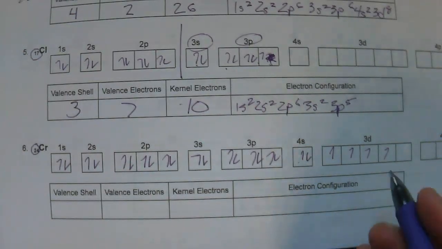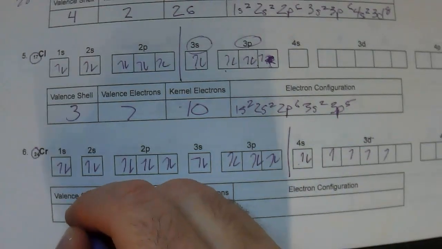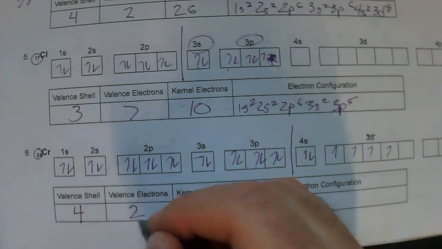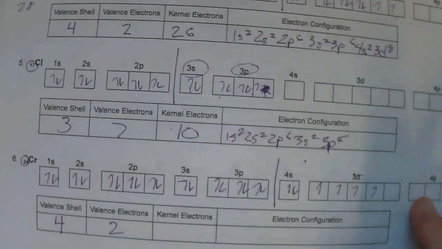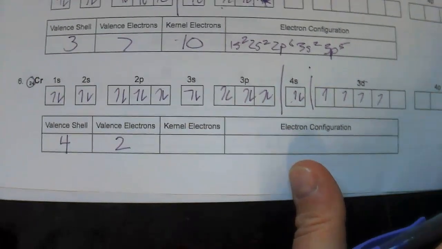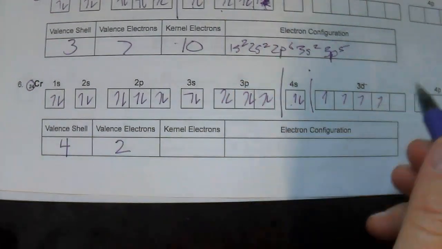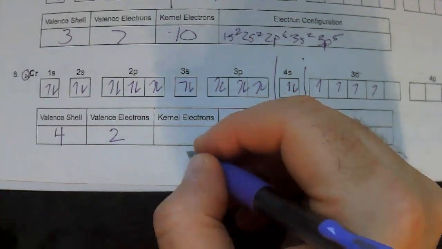So that's wild. Now the valence shell, we have d's, so be careful. The valence shell is 4, and the valence electrons is 2, because the 4s is all by itself. Now the rest, if we count, we'll get up to 22 here.